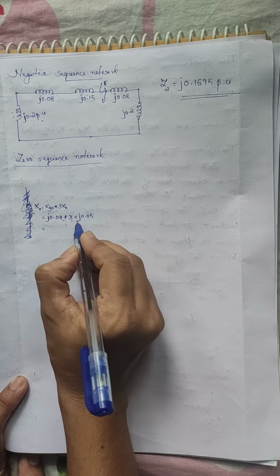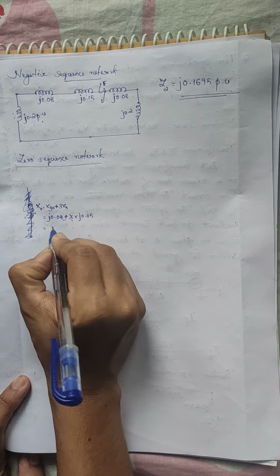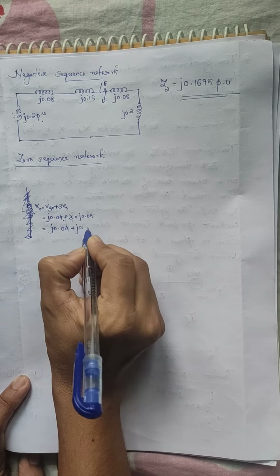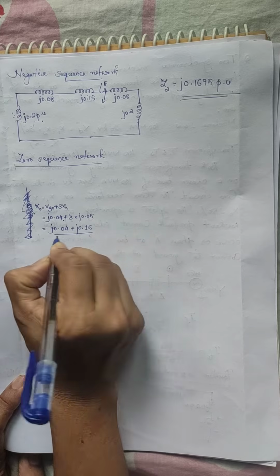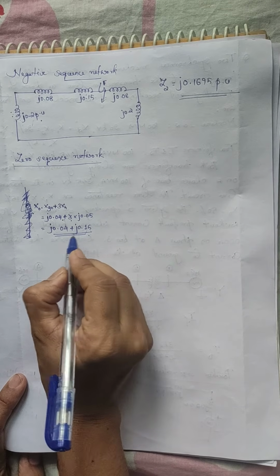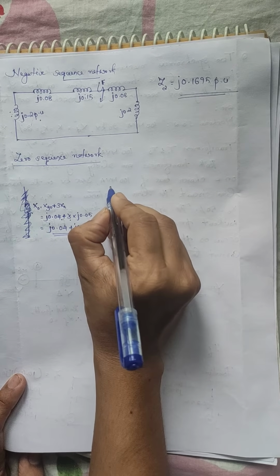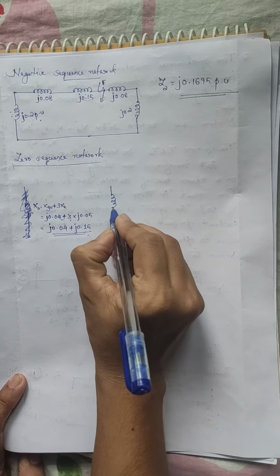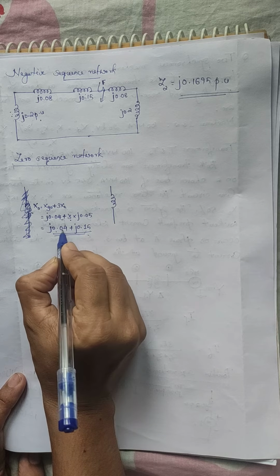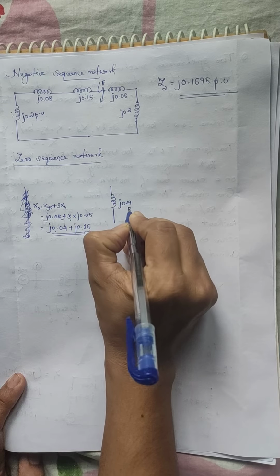J0.15 plus J0.04. So this is the total zero sequence reactance, or J0.19. We can represent it as J0.19. So let us draw the zero sequence network. For machine 1, the total zero sequence reactance is J0.19 per unit.